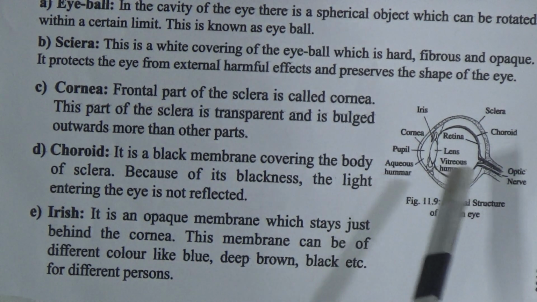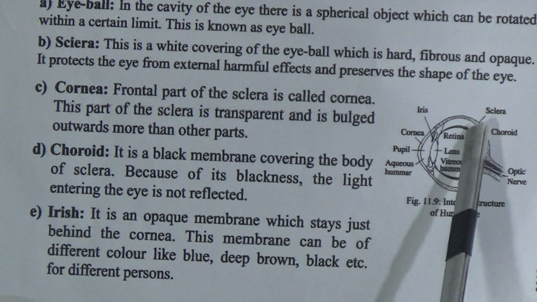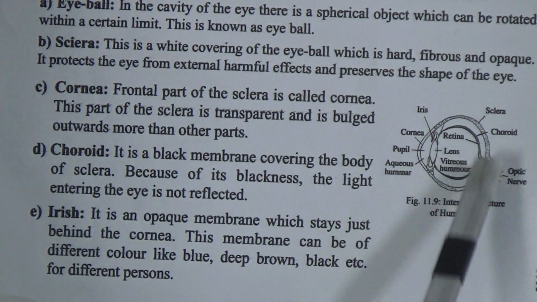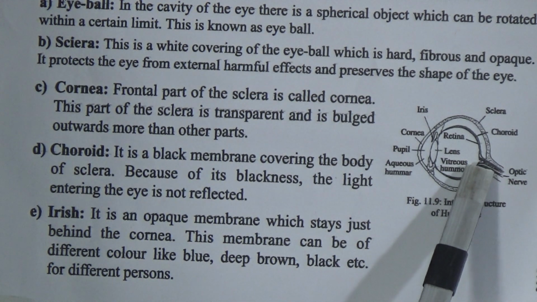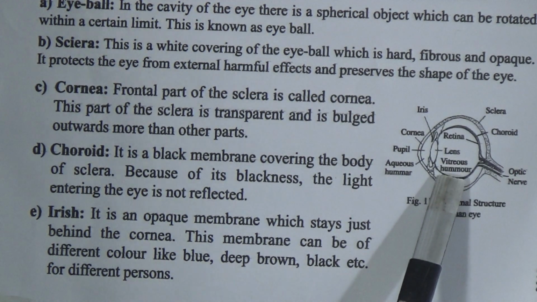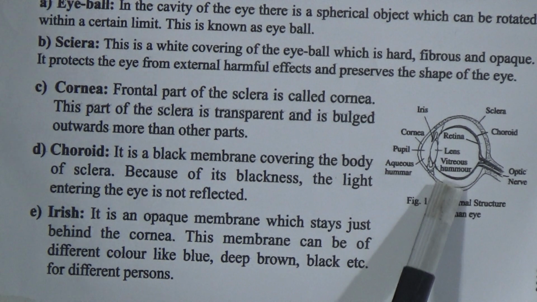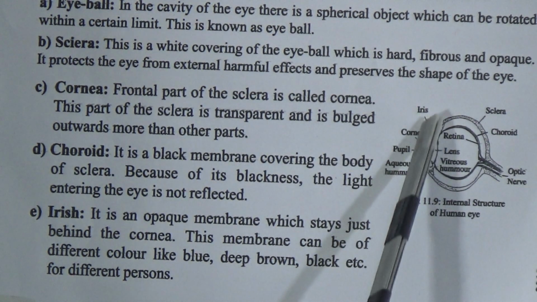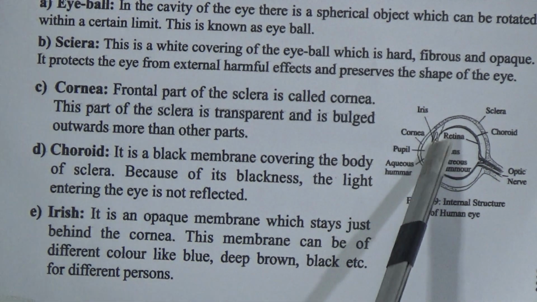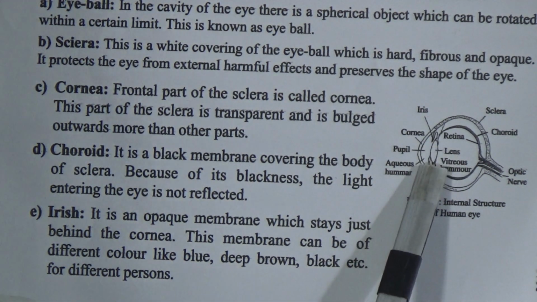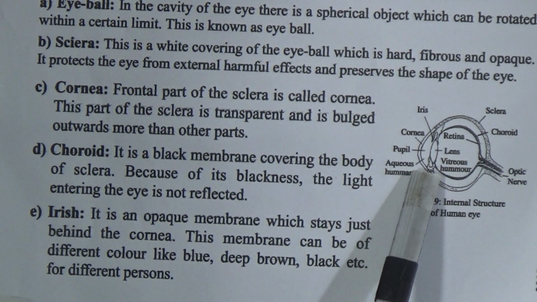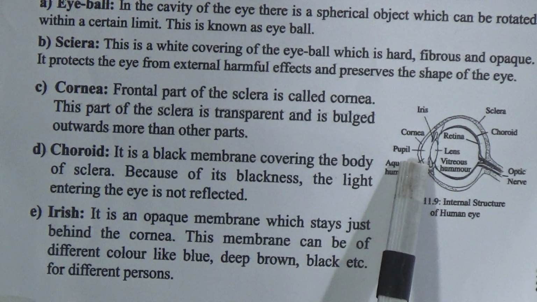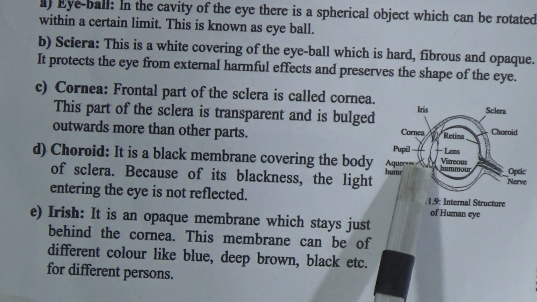Now come to the choroid. This part is known as the choroid. The blackish part is known as the choroid. It is a black membrane covering the body of the sclera. Because of its blackness, light entering the eye is not reflected. Now come to the iris. This portion is known as the iris, and because of the iris, the color of our eyes differs. That means somebody has a brown iris, somebody has a black iris, somebody has a blue or green iris also.